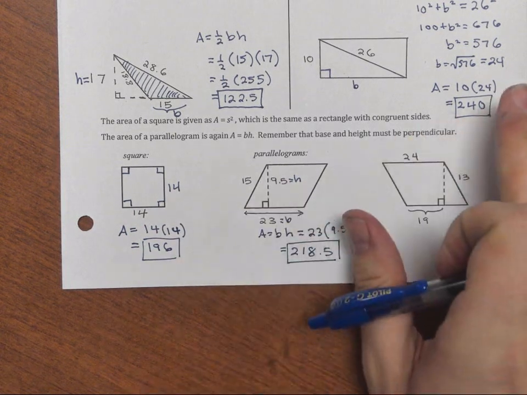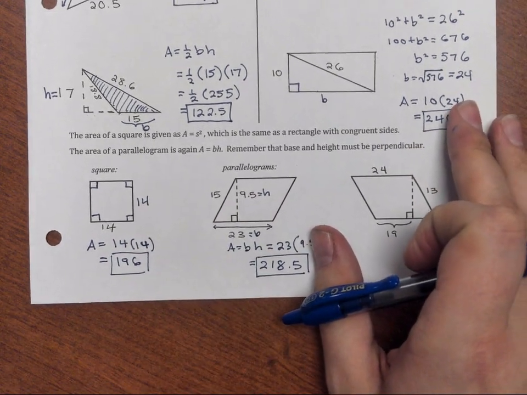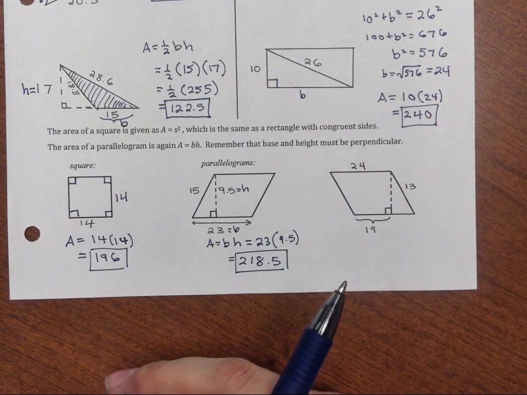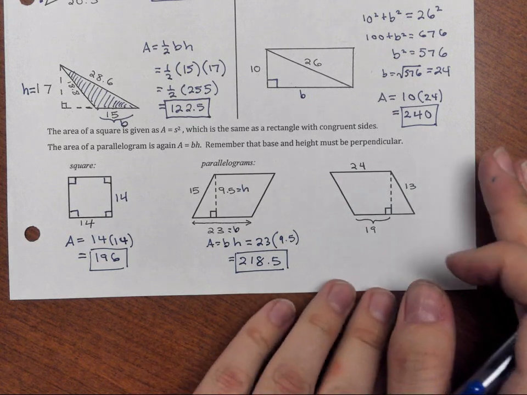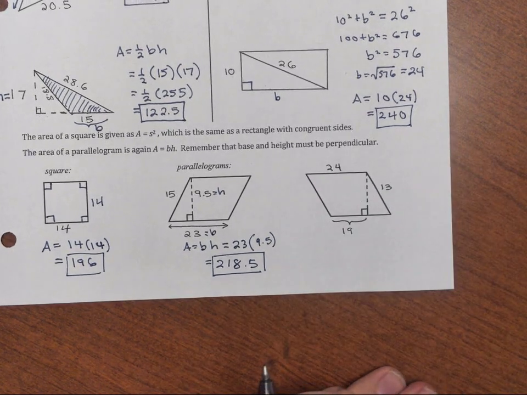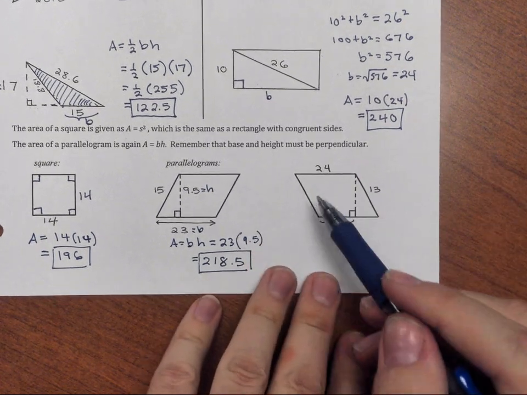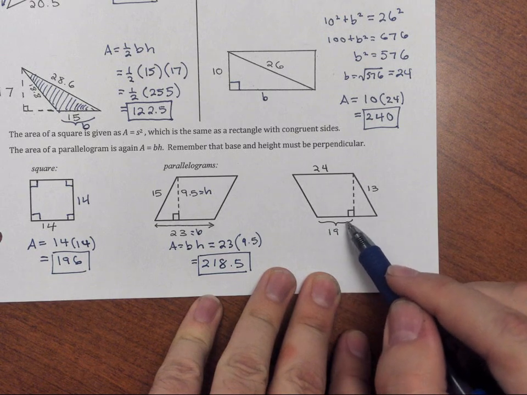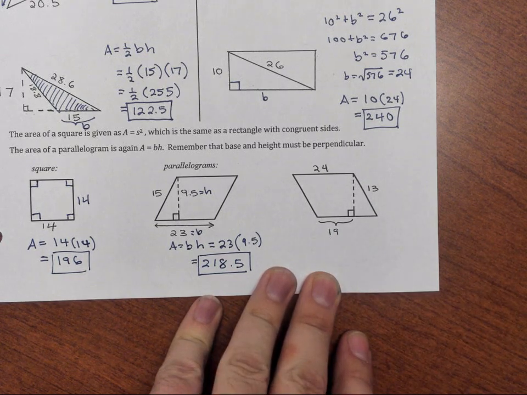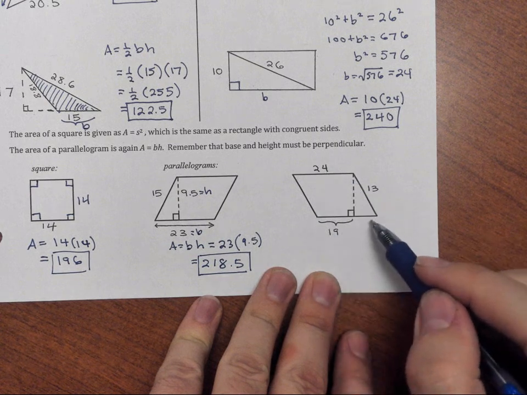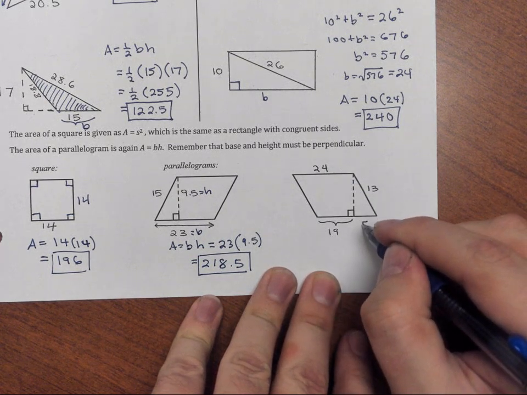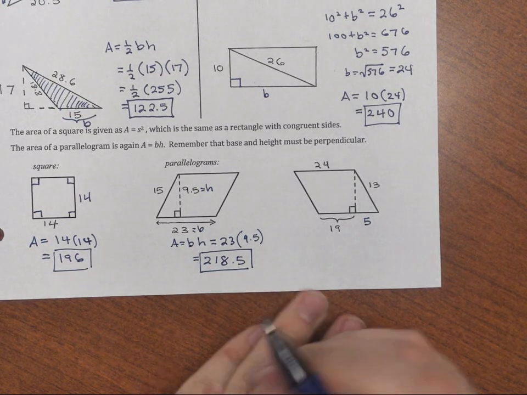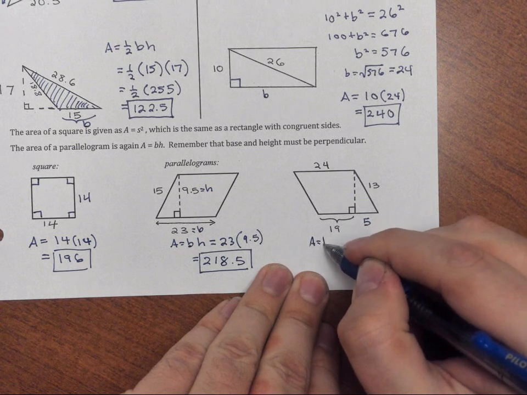All right, last parallelogram. After this, we'll move on from parallelograms, not quite entirely, but we will look at the area of a trapezoid and a formula for the area of a kite and a rhombus. So right here, I've told you again this is a parallelogram. I can see this side up here is 24, this right here is 13, and this portion of this side right here is 19. Well, if this is 24, so is this. This is 19, so this is 5. Why does that help me? Well, again, the area of a parallelogram is base times height.